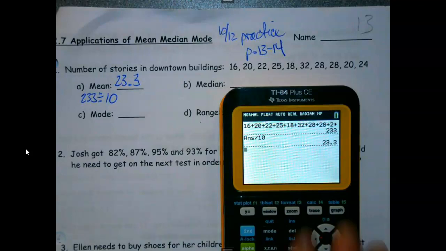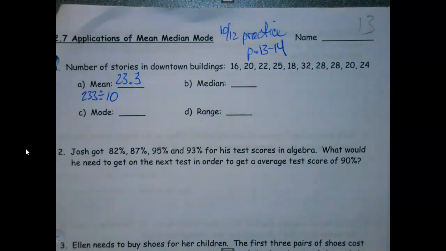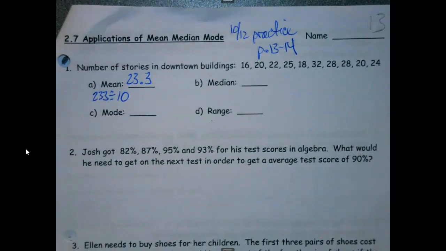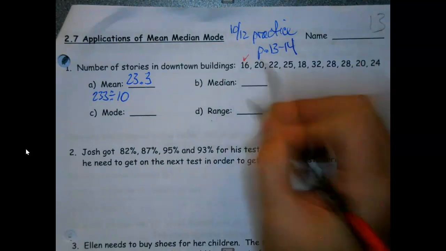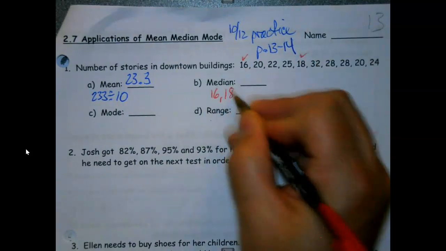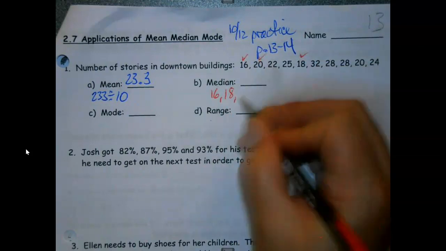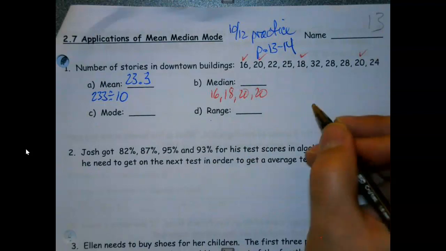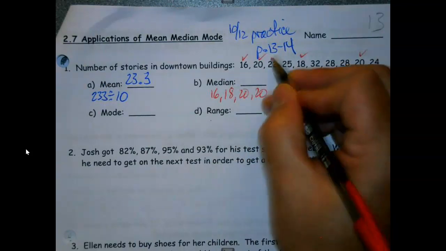Median again. We've got to get them in order. Now I'm going to try and do a better job this time of not forgetting numbers as I go. So let's see, 16 and 18. Doing the little check thing is a good idea, especially if you have the same number a couple of times, to make sure.